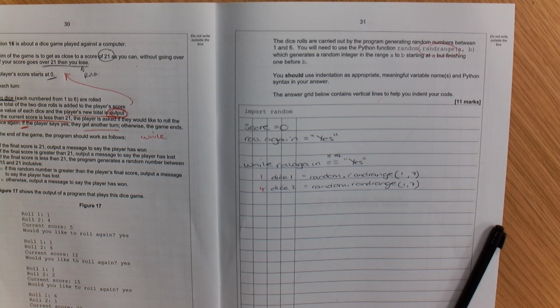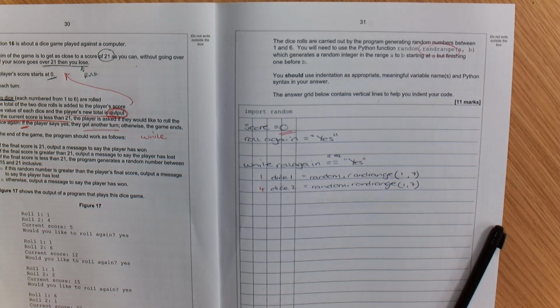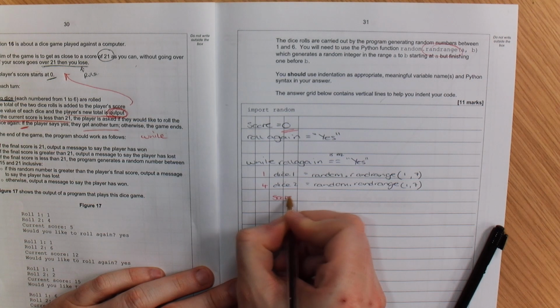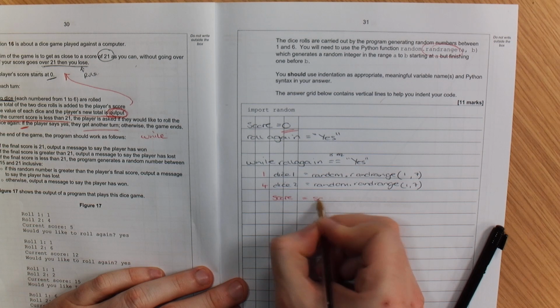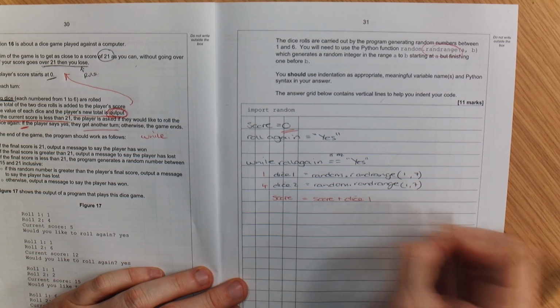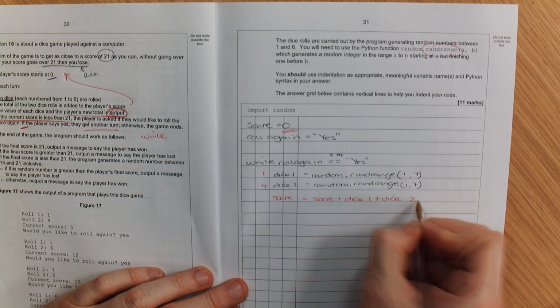Now the part of our game that checks the score, well we can't check it yet. We've got to add those together. But our score was originally set to 0. So we need to now check what our score is going to be. So I'm going to say score equals score plus dice 1 plus dice 2.